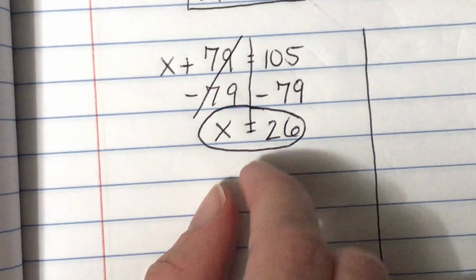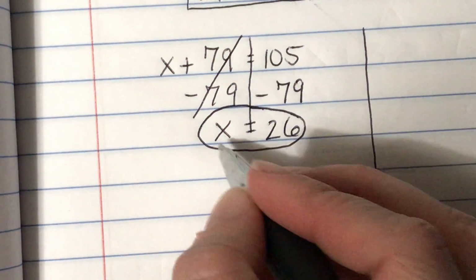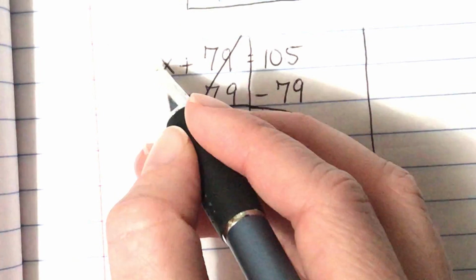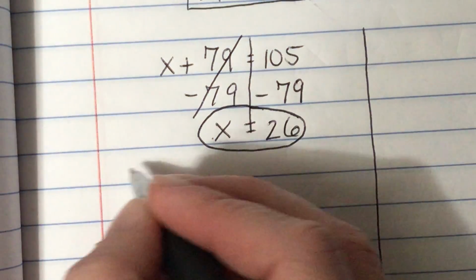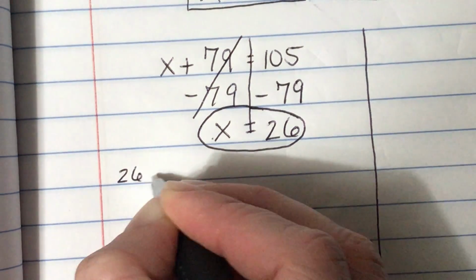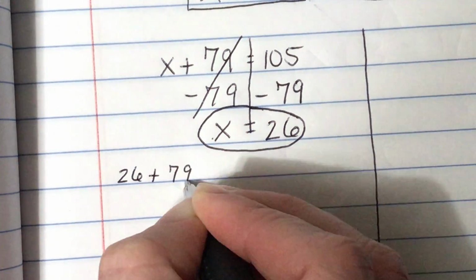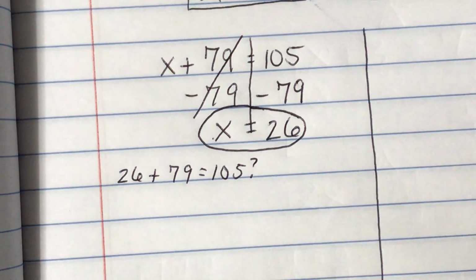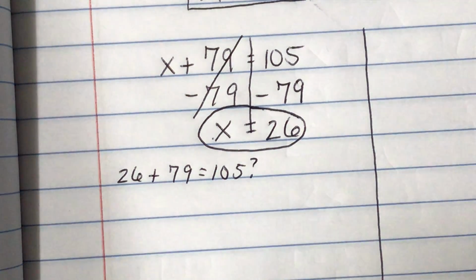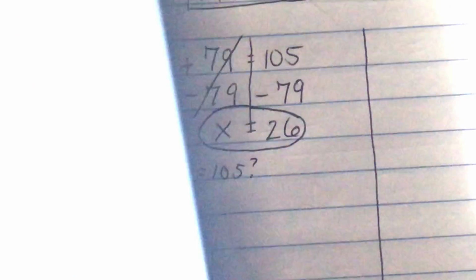Now, if we want to make sure that we're right, if you're telling me that x is equal to 26, I could go back up here and rewrite this equation and say, okay, is it true then that 26 plus 79 is equal to 105? Is that a true statement? And so again, you could go back to Desmos and type that in.